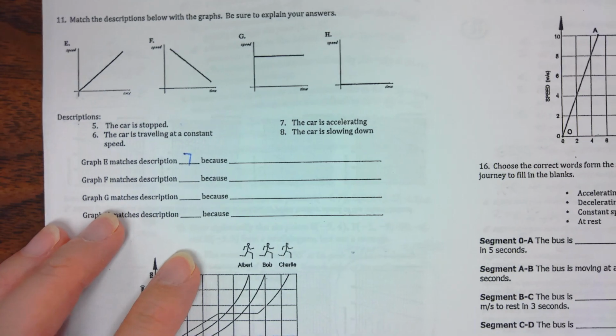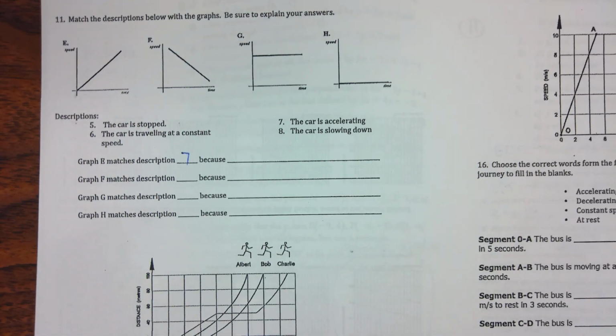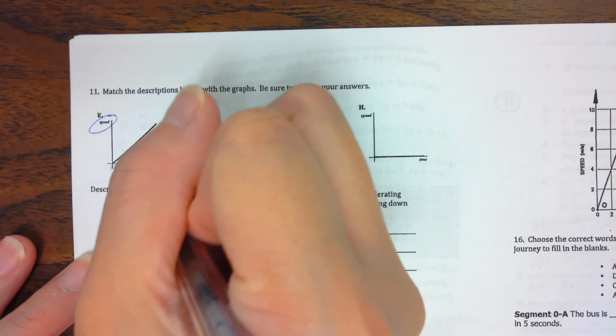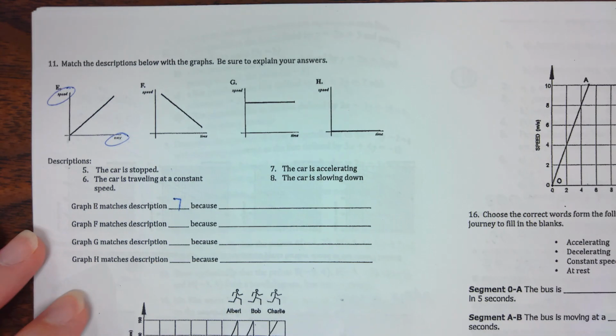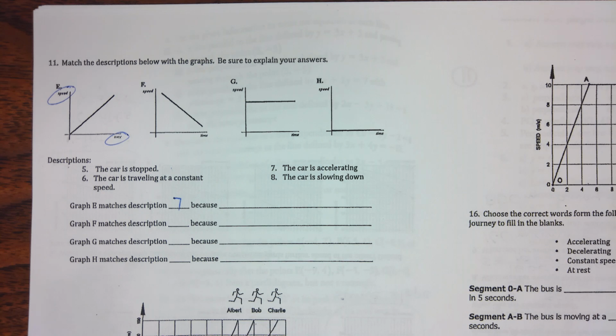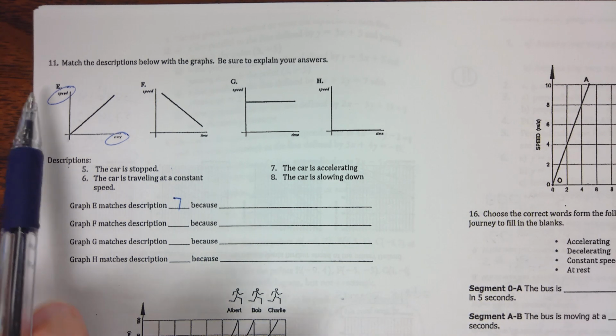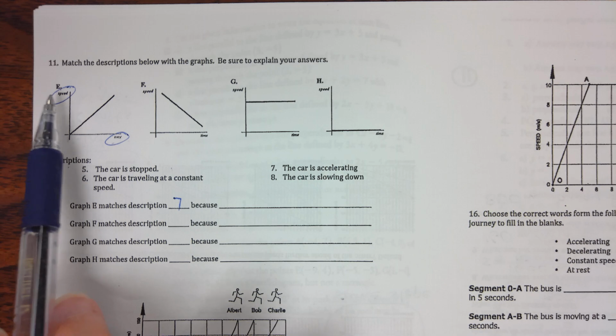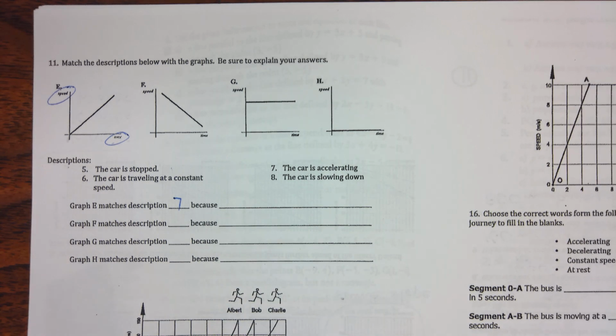Why is this one number 7 instead? If you take a look at the titles, this is a speed-time graph, not a distance-time graph. 90% of the time the graph you'll see will be a distance-time graph, but in case EQAO tries to trick you and puts a speed-time graph, make sure you take a look at the axis titles.